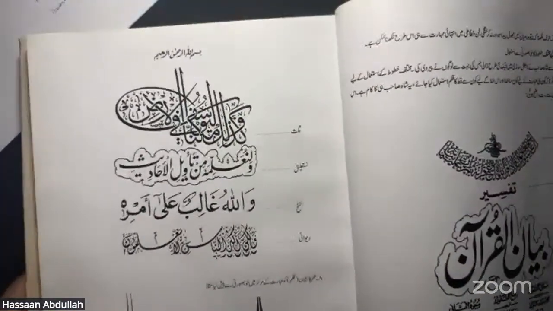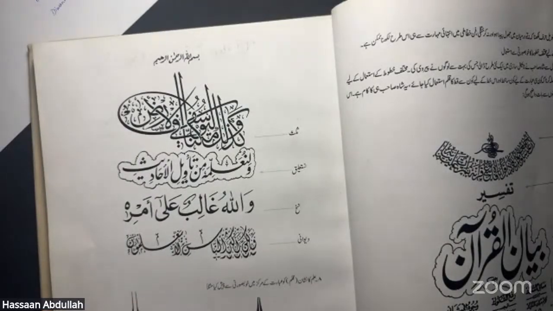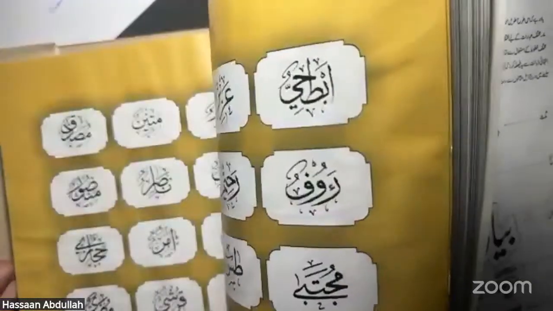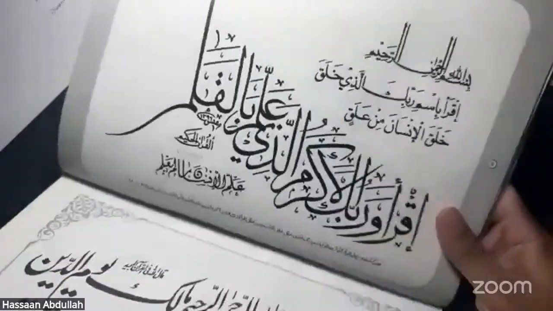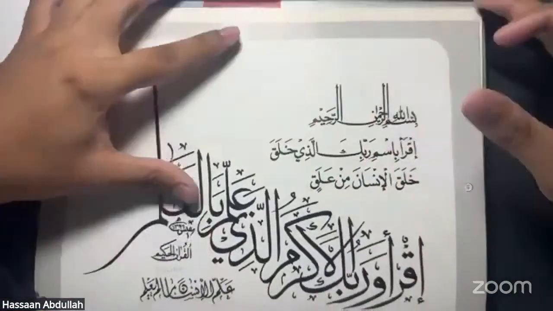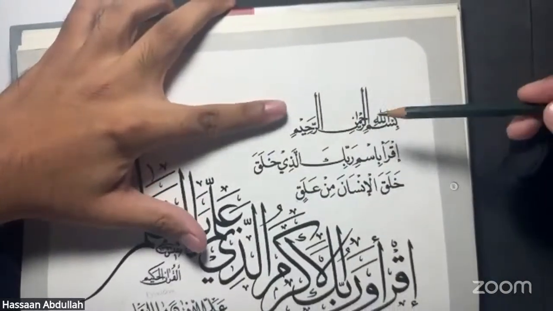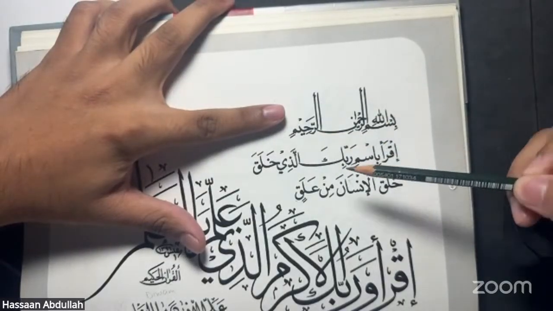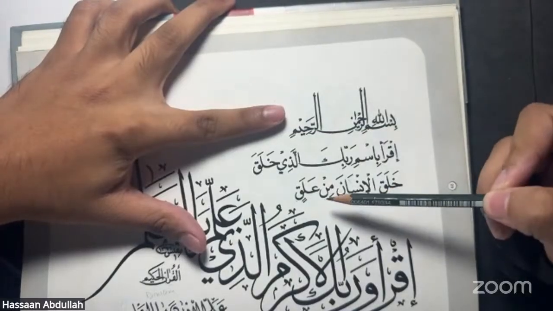So basically, Naskh and Sulus sometimes come together as well. For example, if I show you the first few verses of one of the first revelations, Suratul Alaq: Bismillah ar-Rahman ar-Rahim and Iqra Bismi Rabbika alladhi khalaq, khalaqal insana min alaq.